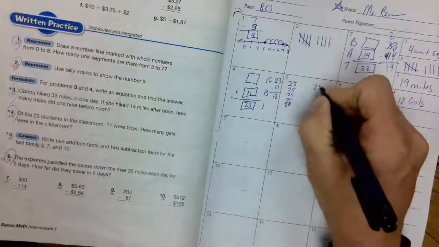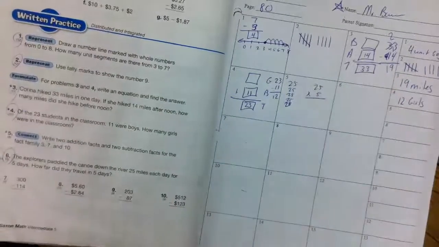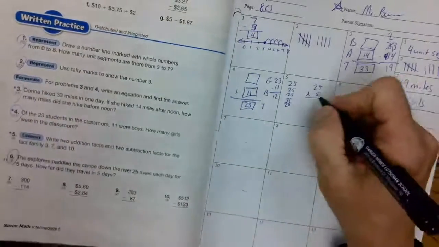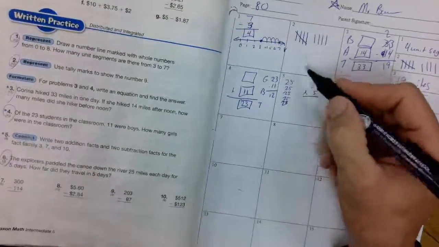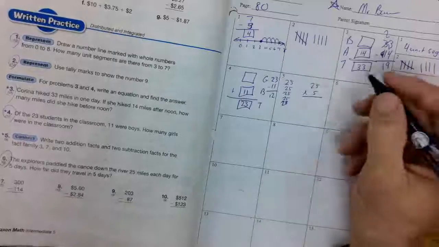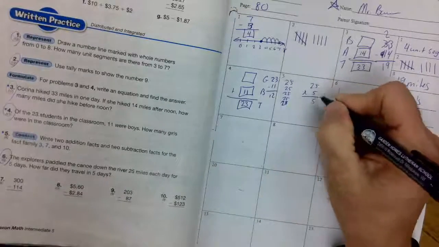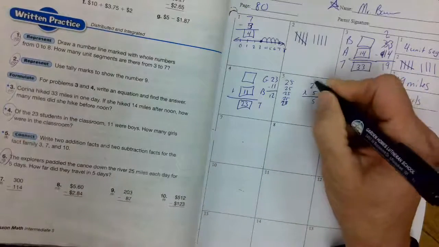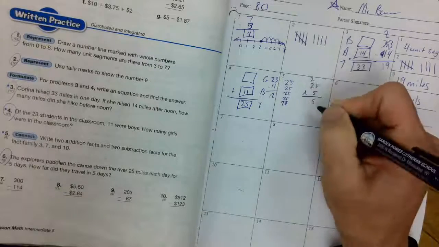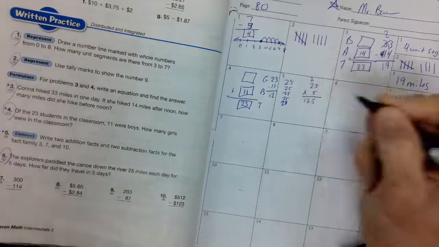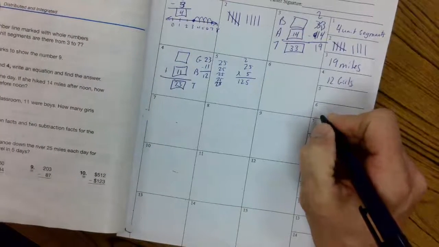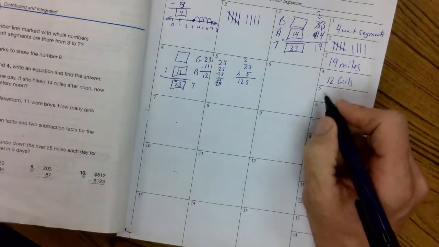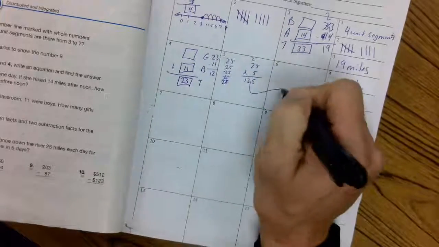Or we could take 25 times 5 groups. I'm multiplying because it's a little bit quicker for me. If you're an addition person, you might be able to count by quarters and say that was $1.25. 5 times 5 is 25. 5 down, 2 up. 5 times 2 is 10, plus 2 is 12. 125. Do I need a label? Yes, miles.